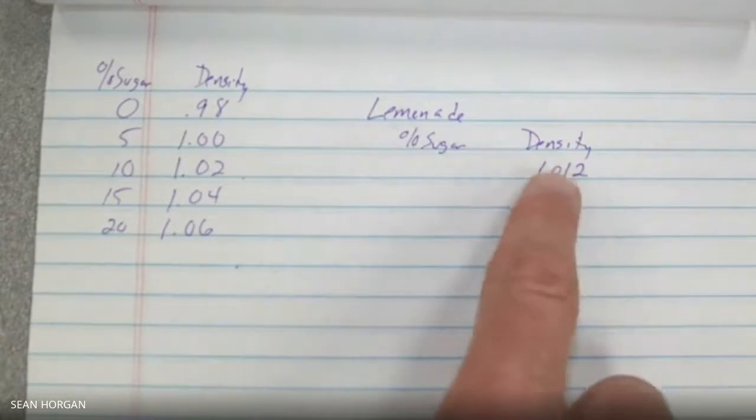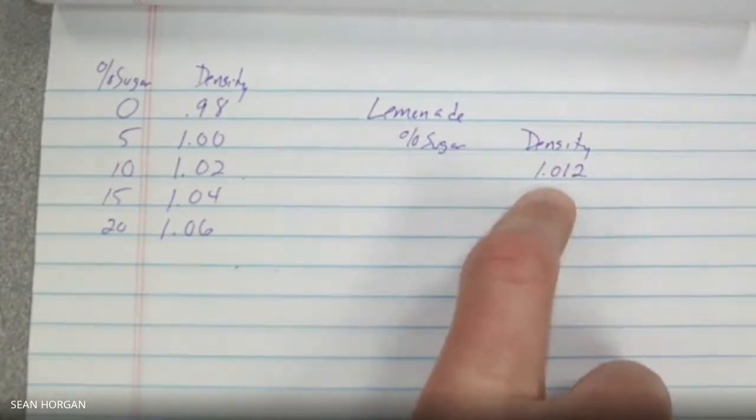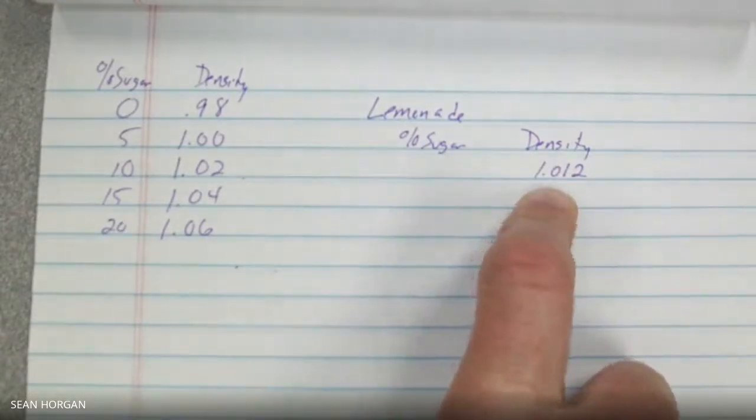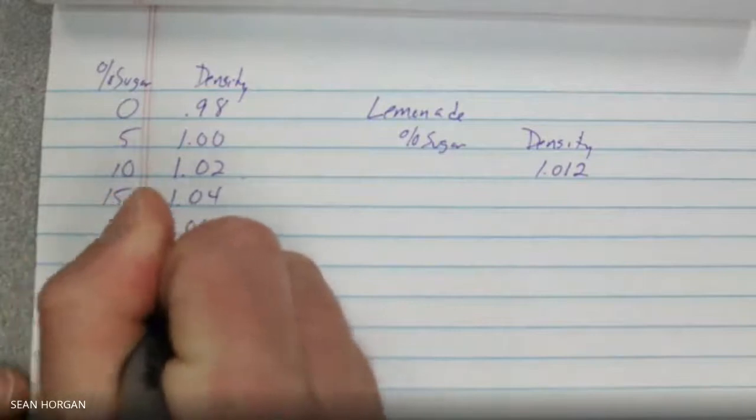It's lemonade, and I have the density, which I calculated by finding the mass and the volume, and I'm going to figure out the percent sugar. So what do I need to do? Well, you need to use this stuff, and this is called a standard. It's called a standard.